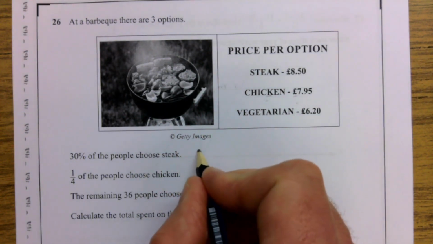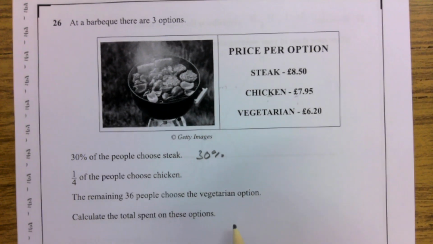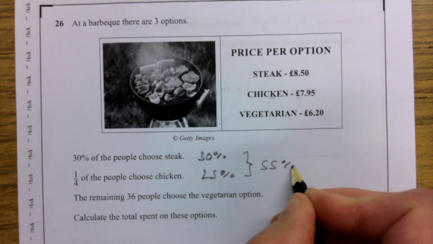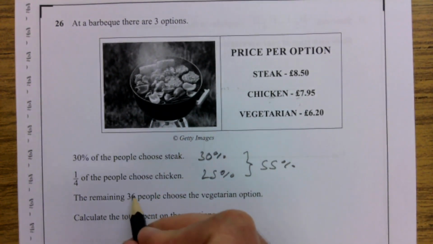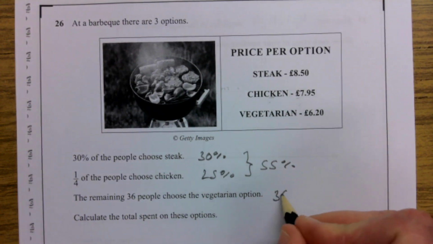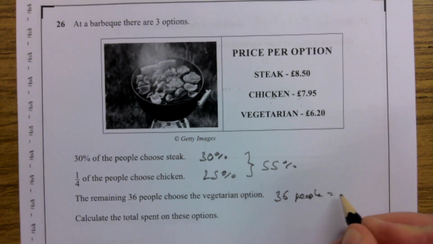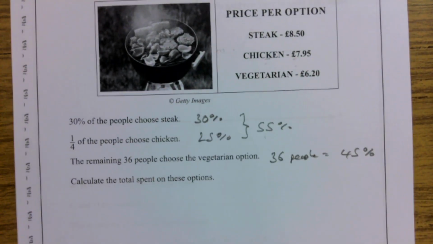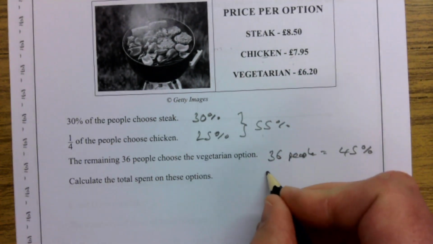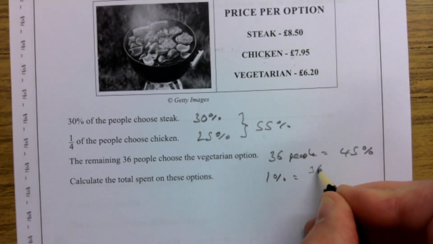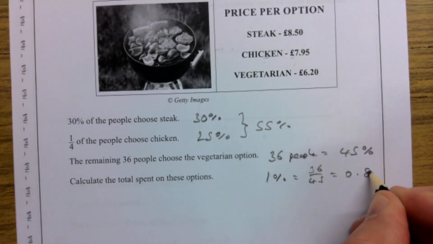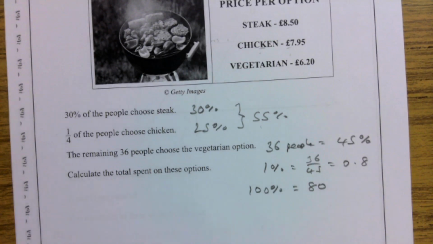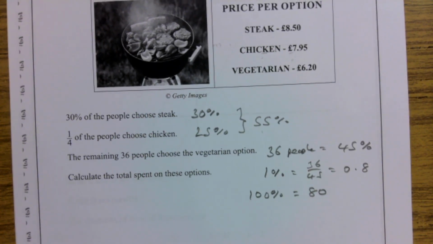Okay, well that's 30%, that's 25%, and they add to give you 55%. That means 36 people equals 45%. So 1% would be 36 divided by 45, and it's 0.8. And so 100% means there are going to be 80 people. So I've worked out the number of people there are.